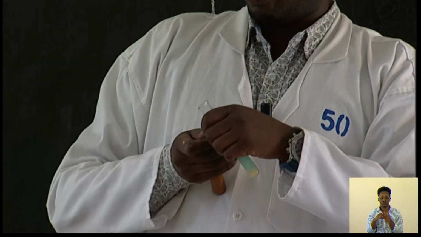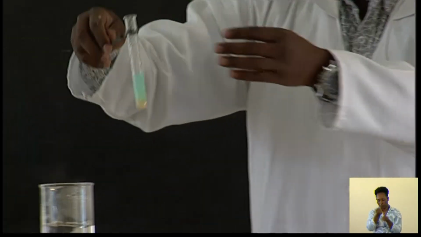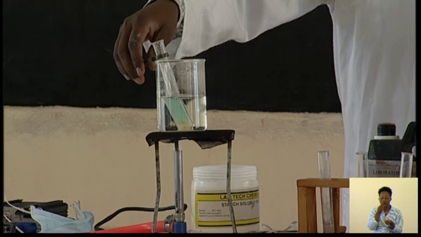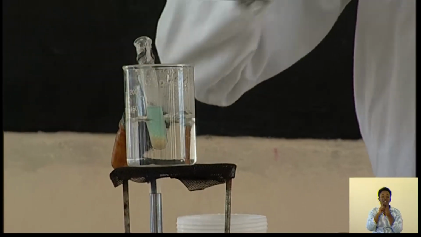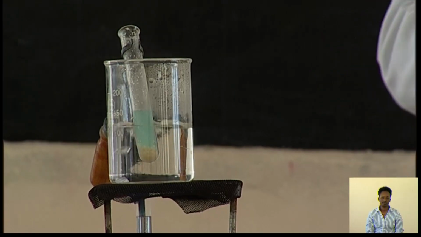I put it in boiling water. Automatically, I have to make an observation. The observation is concerning color changing. Okay? It will be blue.